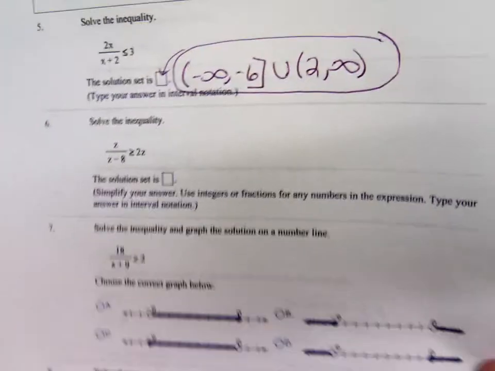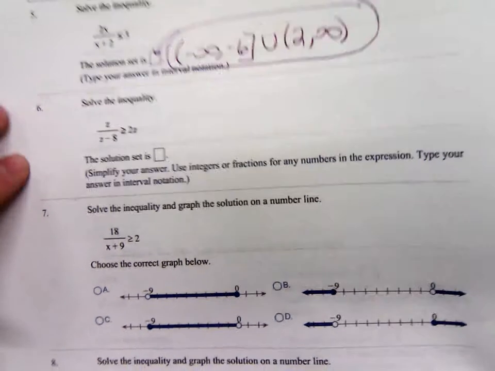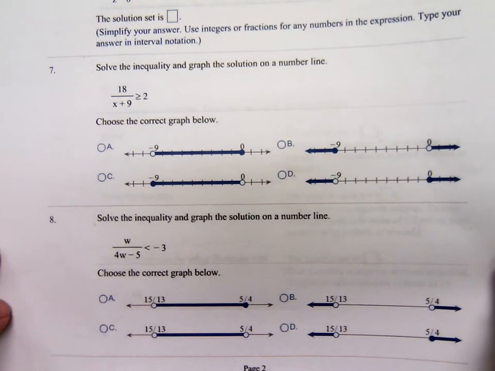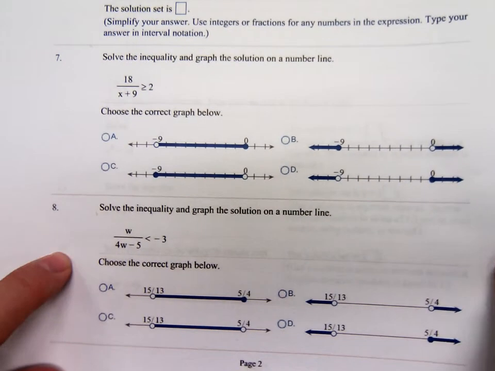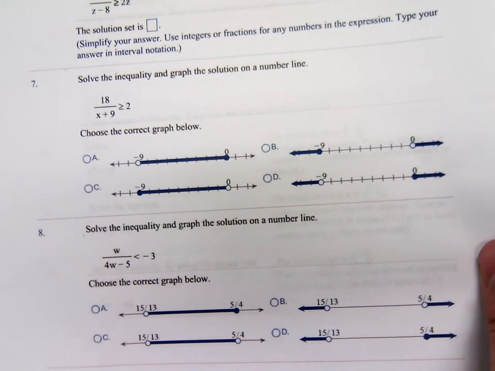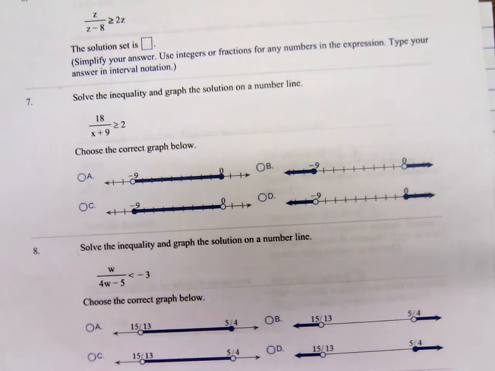We've done 5, 6 I've done on a separate video. It'll be included there. Let's do either 7 or 8. I think I'll do 8. I'm going to do number 8. Almost out of time, but I think I have time to do that. So I'm doing problem number 8.